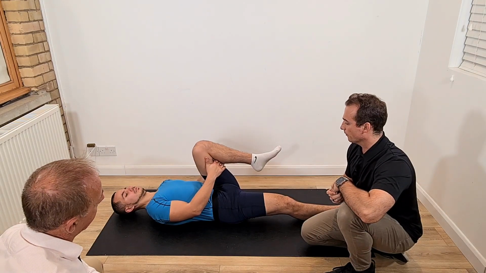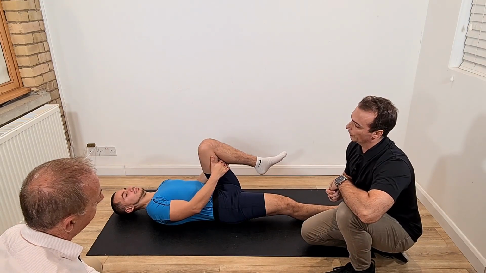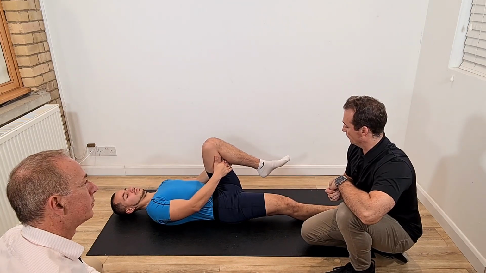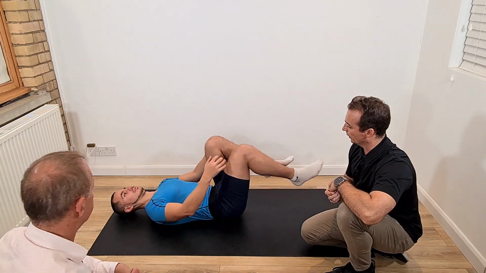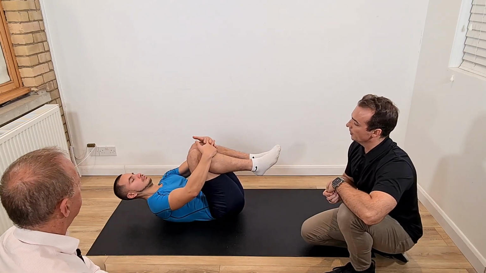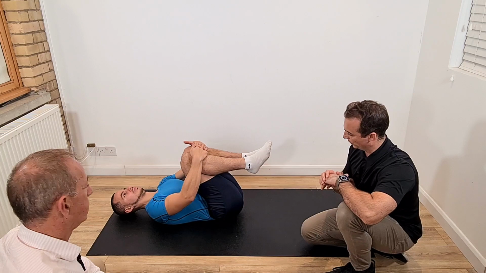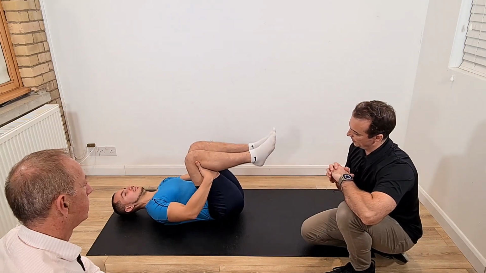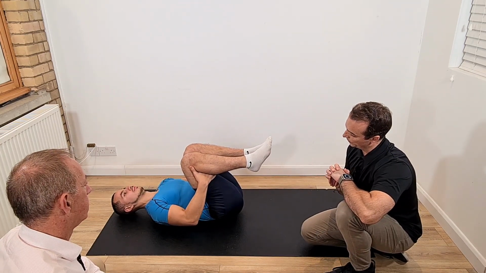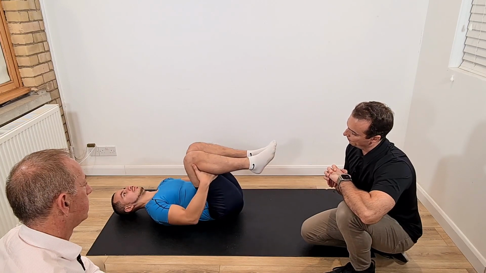What would be the next logical part after this? Once you're feeling comfortable doing this, we can proceed into doing both legs at the same time. So what I'd like you to do is hold onto both legs for me. Again, that modification of holding behind the knee is perfectly fine if you have issues with your knees. And in this position, again, you can just gently pulse a little bit back and forth.